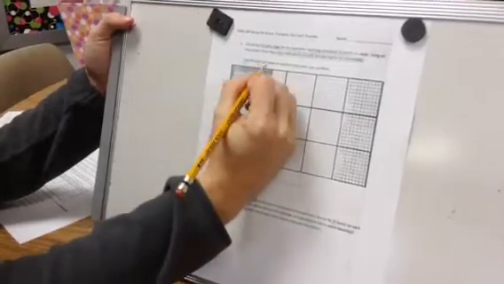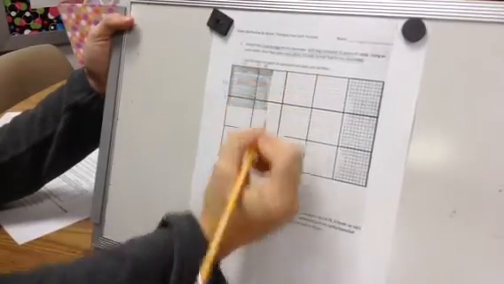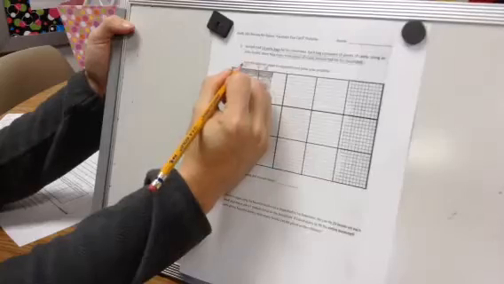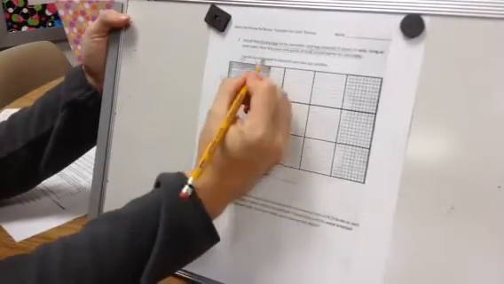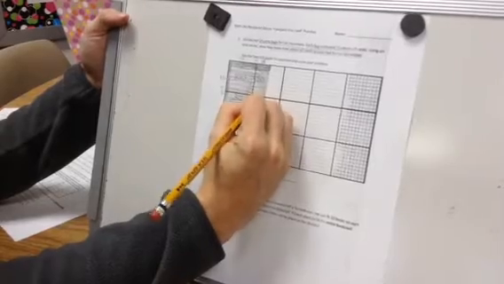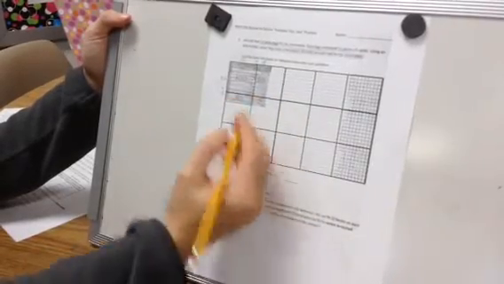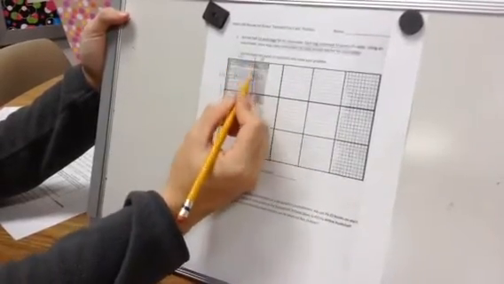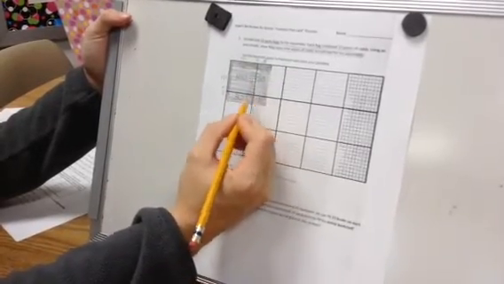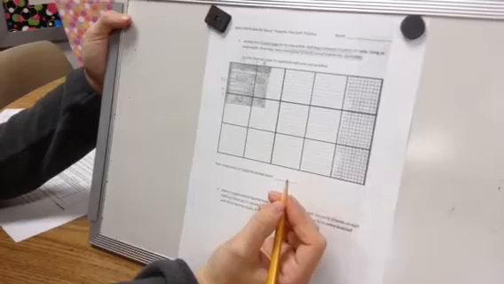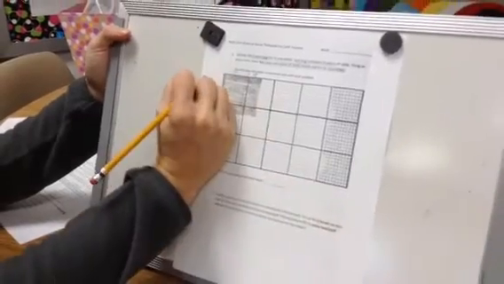10 groups of 10 is 100. 10 groups of 5 is 50. 3 groups of 10 is 30. 3 groups of 5 is 15. And just like in the box method, you'll notice that your biggest numbers are in your biggest box, your smallest numbers in your smallest box down here. Now you need to add them all together.